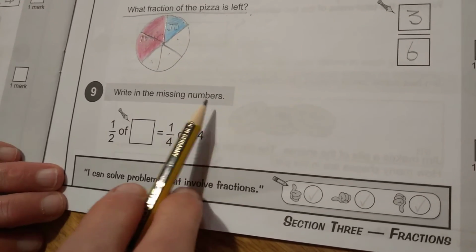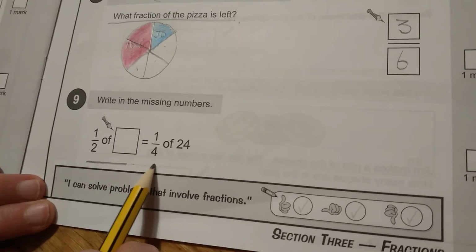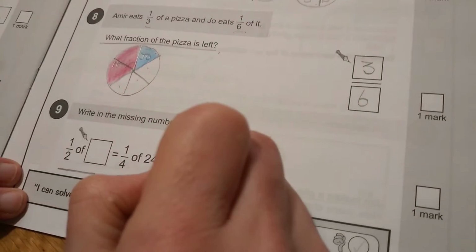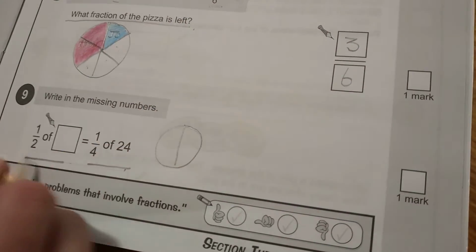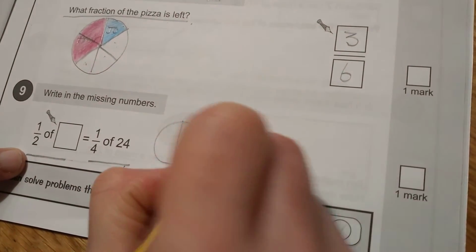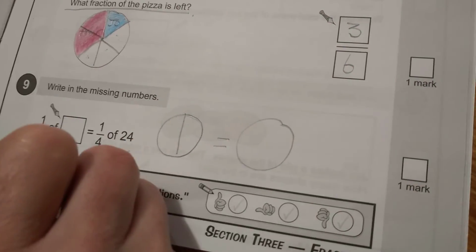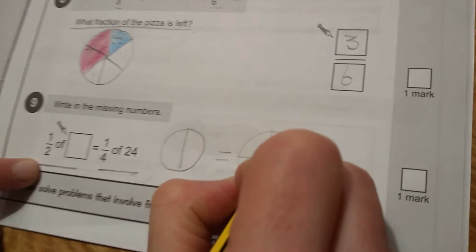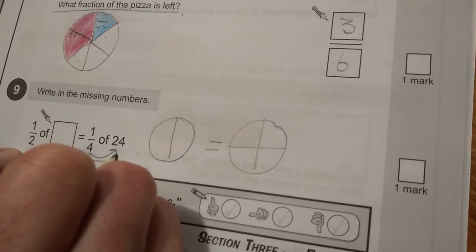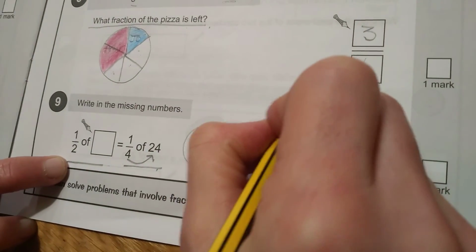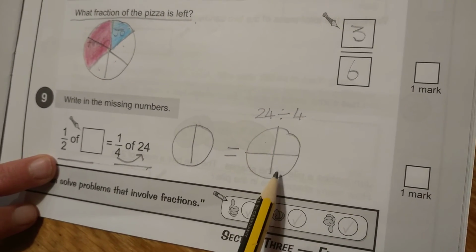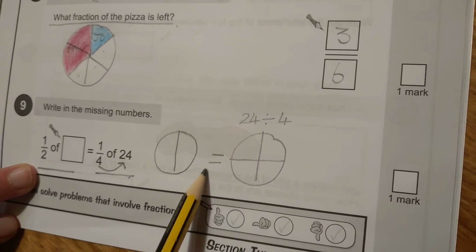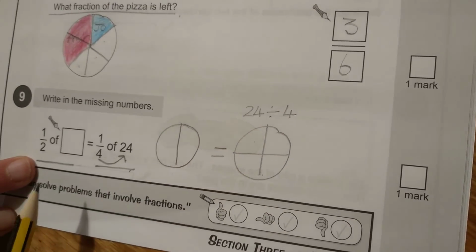Okay. Number 9, last one. Write in the missing number. So we've got to make this side equal this side. So I'm going to draw 2 circles. This circle is going to be my halves, because half of something is going to be the same as a quarter of 24. So this is going to be quarter. So to find a quarter of 24, we will need to share 24 out into 4 pieces. Once we've found that, we should be able to use this information to work out that part of the question. Have a go at that one.